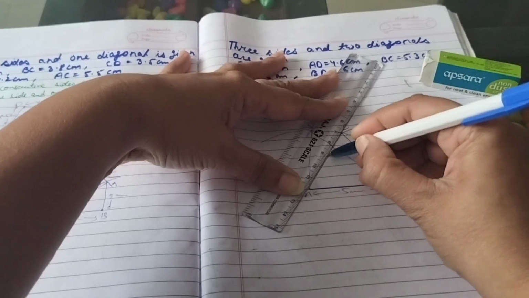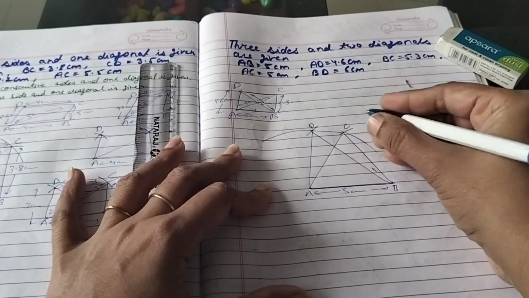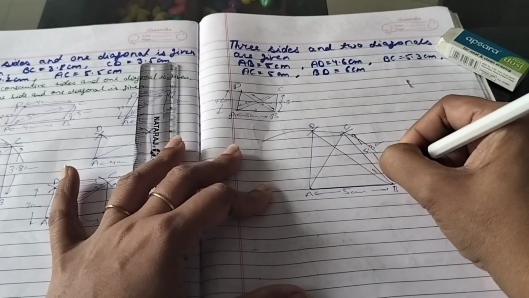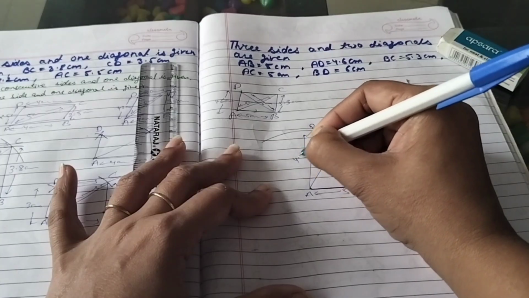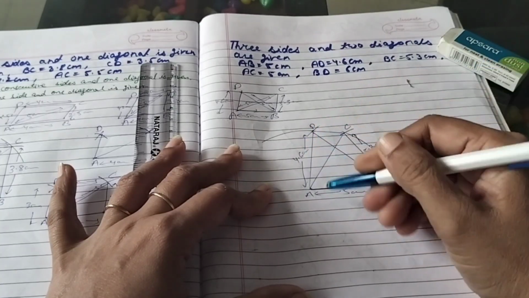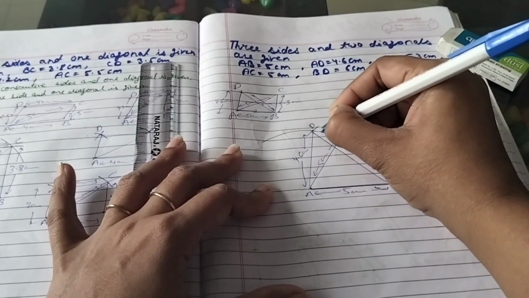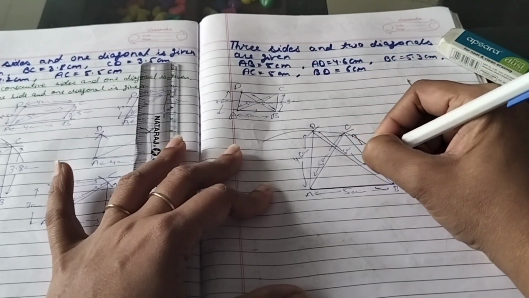We will be joining all these. Now whatsoever the dimensions were given to us, B to C was your 5.3, so we will write over here 5.3 centimeter. A to D is your 4.6, so we will write here 4.6 centimeter. A to C was 5, so we will write here 5 centimeter. And B to D is your 6 centimeter, so we will write here 6 centimeter.